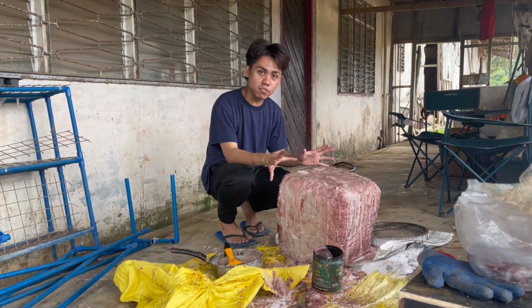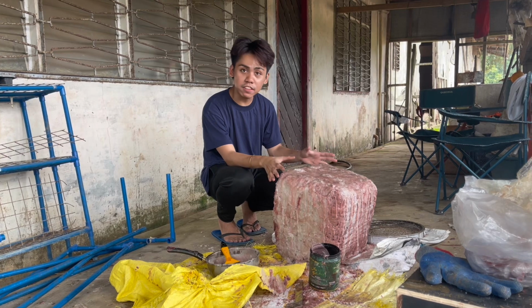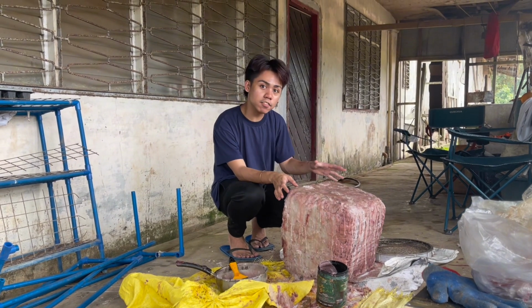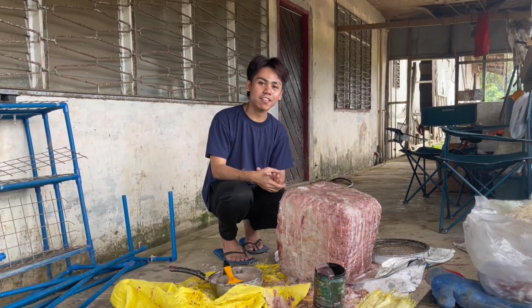After this, we're going to have this wrapped in cling wrap before putting it in our mega box and transporting it to the soils laboratory.